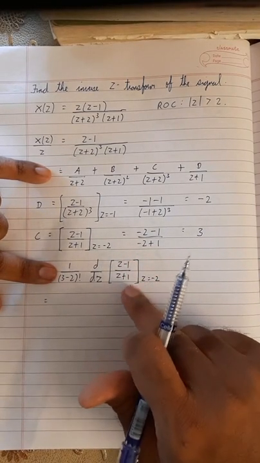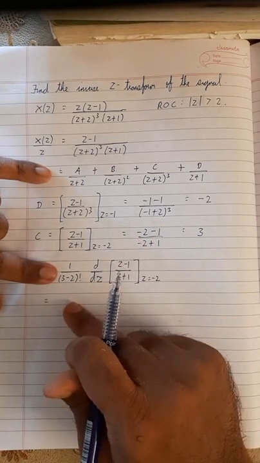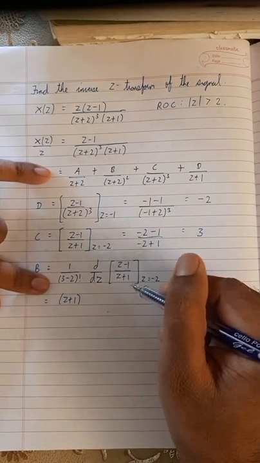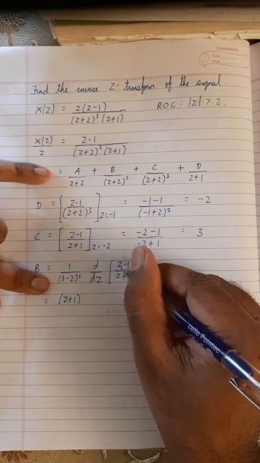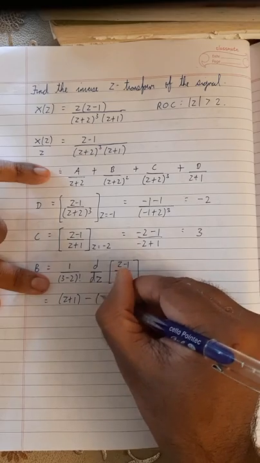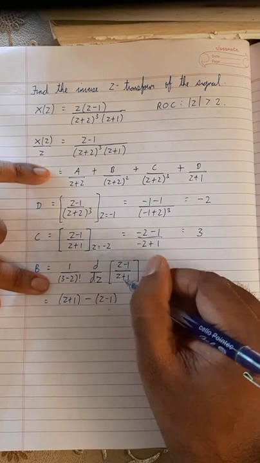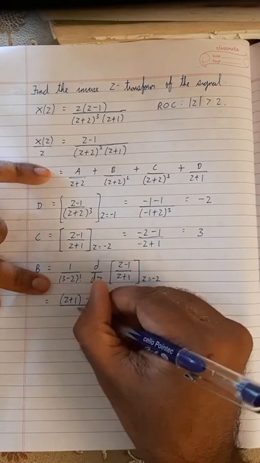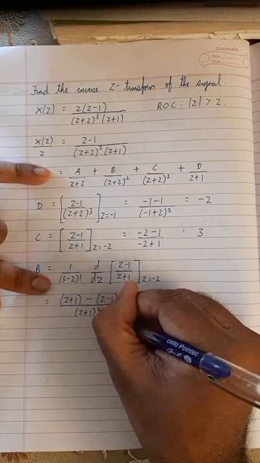So you can apply the u by v equation. You will get v into du, that is (z plus 1) into du, which is 1, minus u into dv, where u is z minus 1, into 1 by (z plus 1) the whole square.